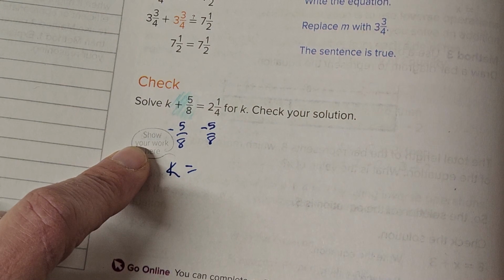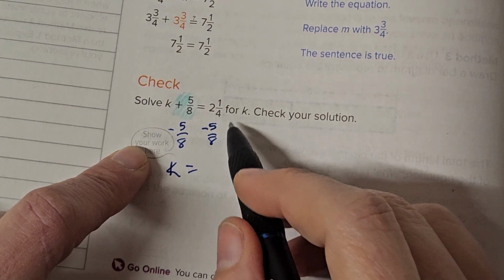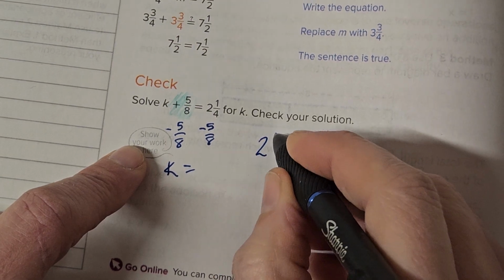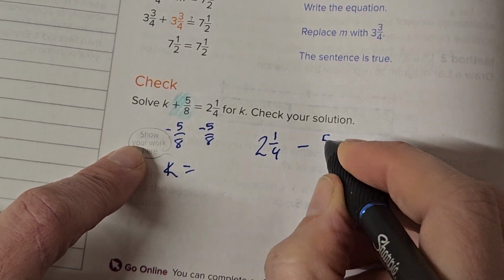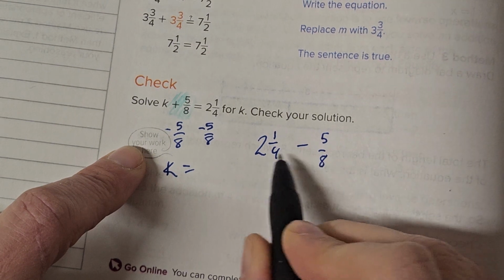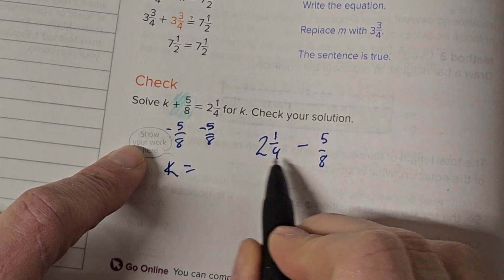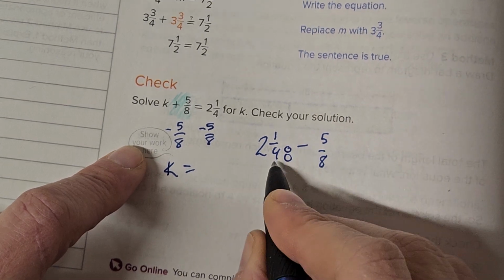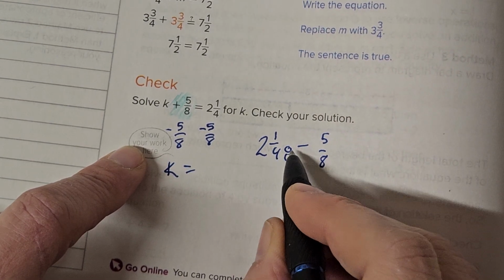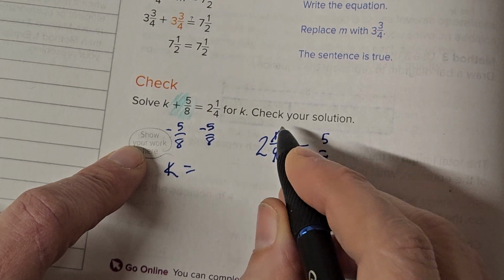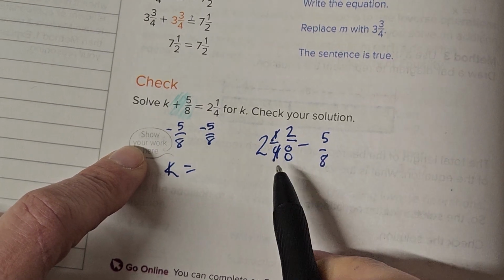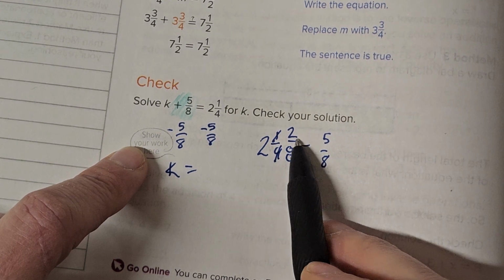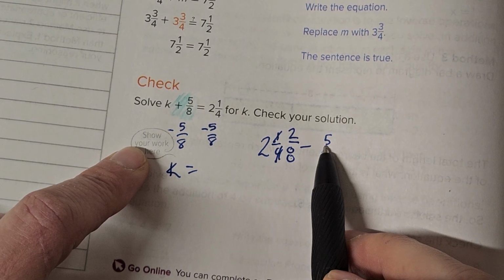That side's pretty simple. This side, though, oh, this looks a little tougher. Let's do some work right here. 2 1/4 minus 5/8. Well, I have 8ths and quarters, and those don't work because we need same denominator, so we got to make this into 8ths, because I know 4 is a factor of 8. 4 times 2 is 8, so we must times the 1 by 2 and get 2/8. I've created an equivalent fraction.